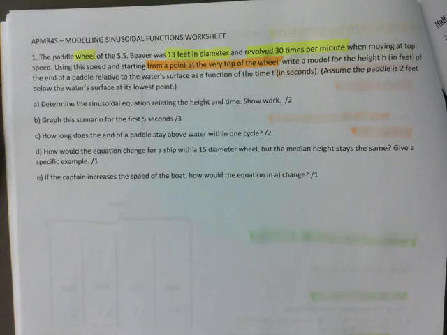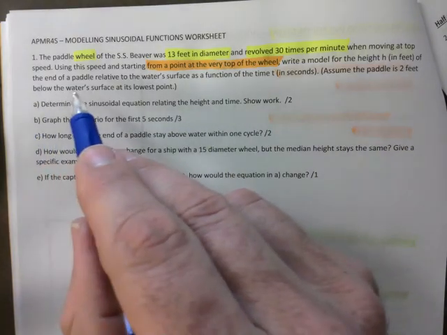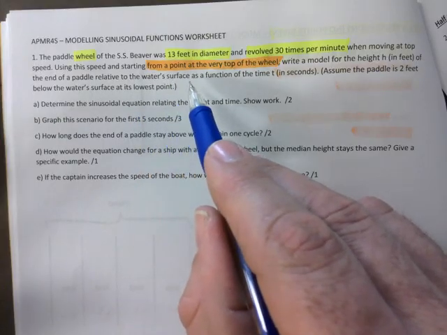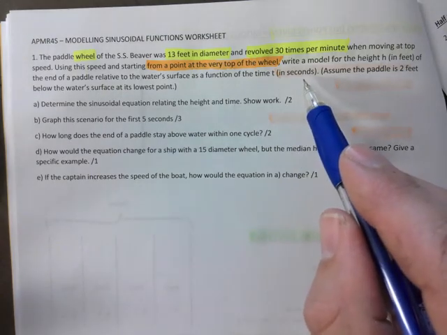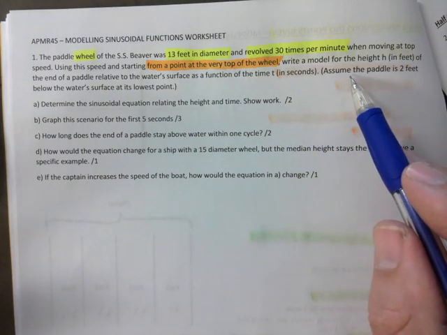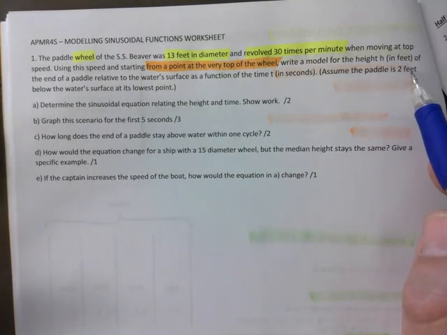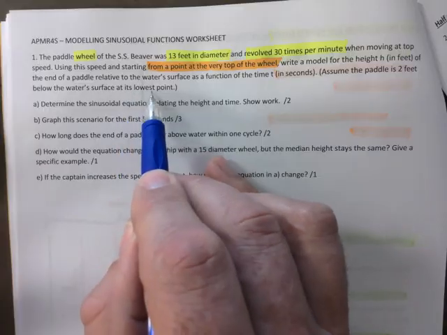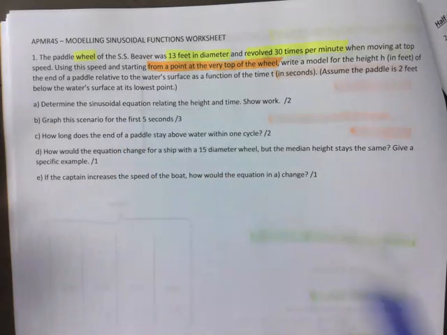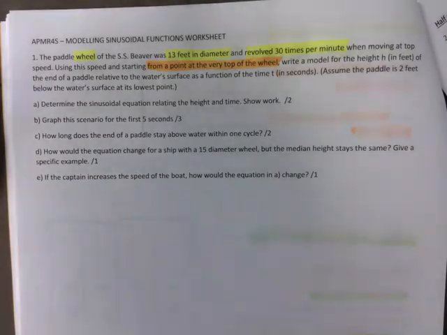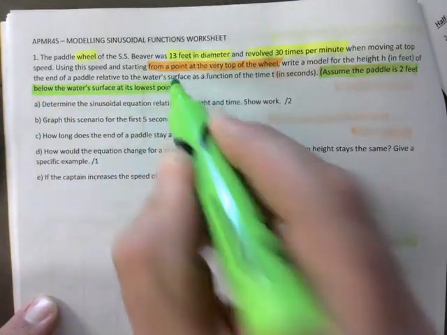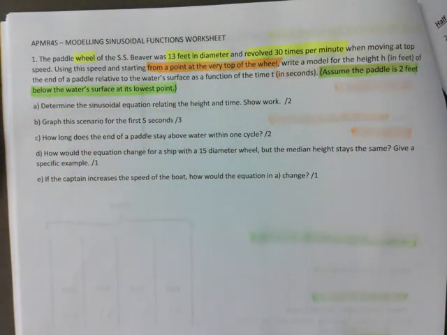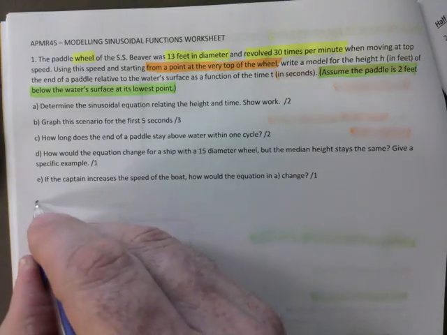Write a model for the height in feet of the end of the paddle relative to the water surface as a function of time in seconds. Assume the paddle is 2 feet below the water surface at its lowest point. That is also worth highlighting. I'm going to use a different color for that one. Determine the sinusoidal equation. Okay, so let's do A here.